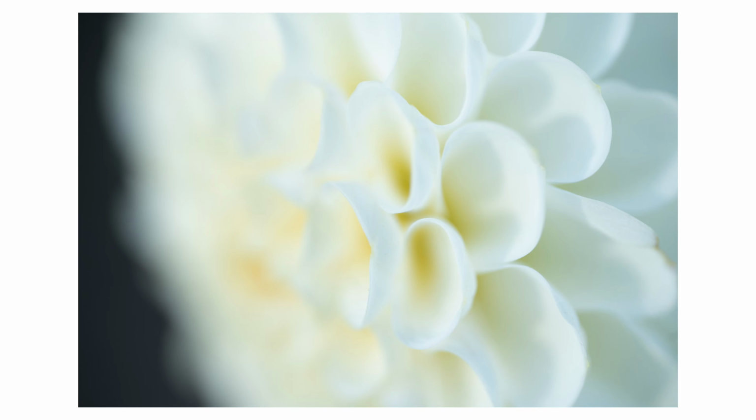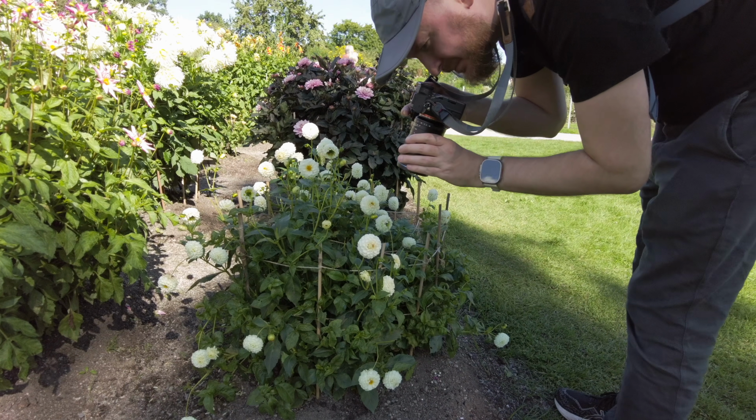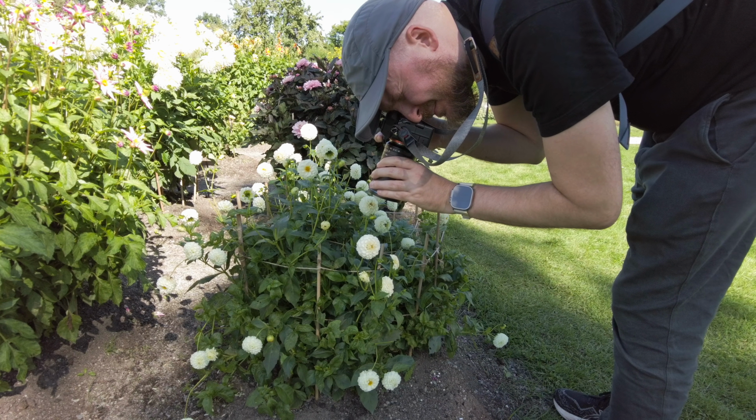And I really love this kind of photography where you just use natural light and you use a wide aperture, so a lot of the photo is just blur, but it still looks beautiful and interesting and abstract.